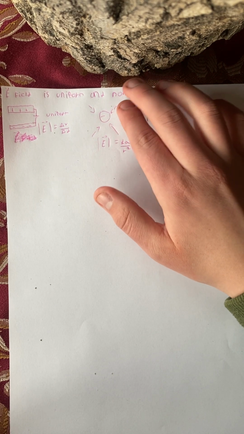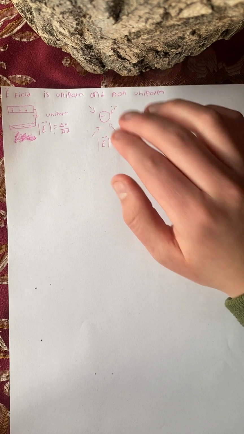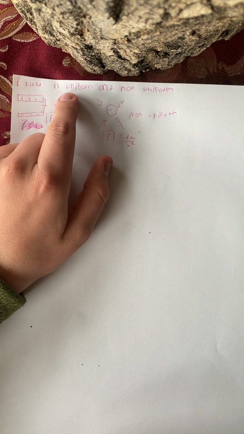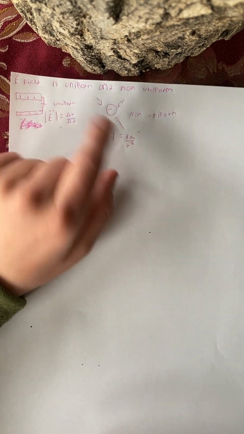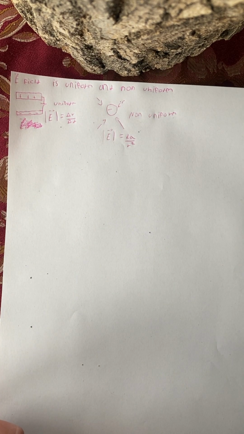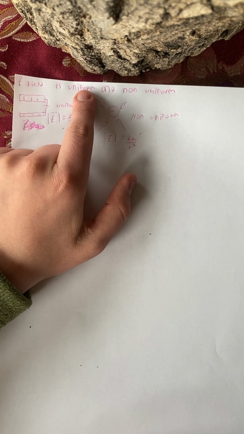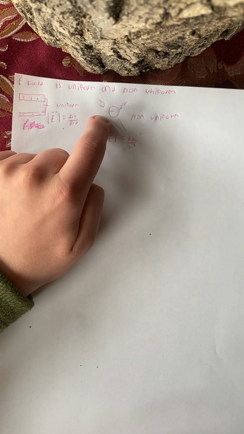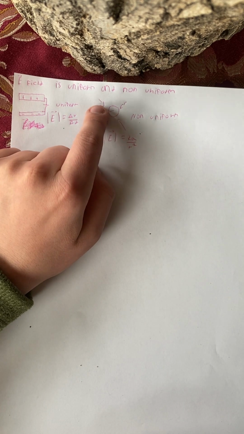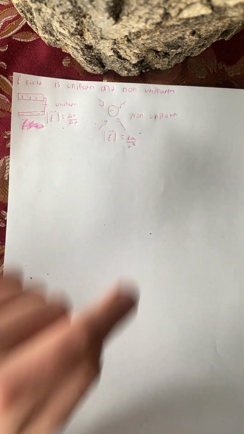If you increase your distance from the electric charge twice, then the electric field strength is going to decrease by 4 times. So it's inversely proportional to the square of the distance. And one thing you have to know about these is that the field arrows always indicate where a positively charged object will go. So here it's negative, so a positively charged object will run towards the negative point charge.